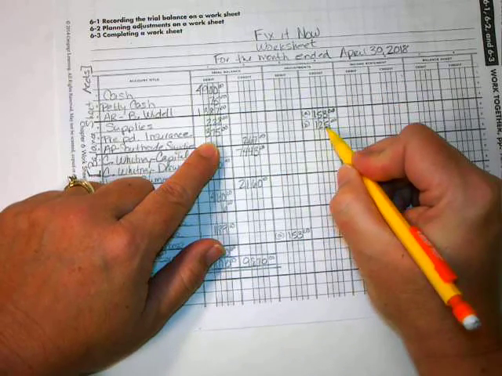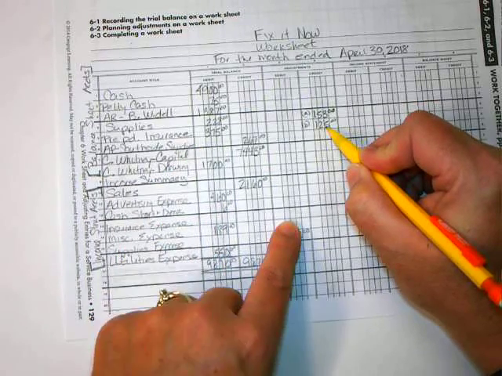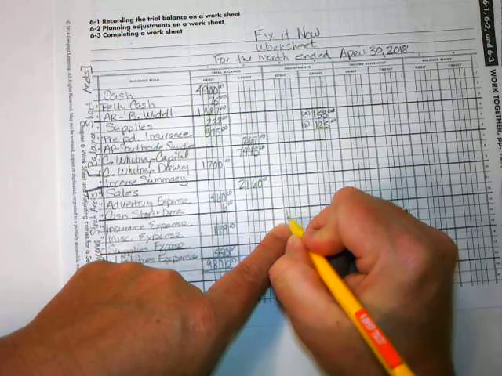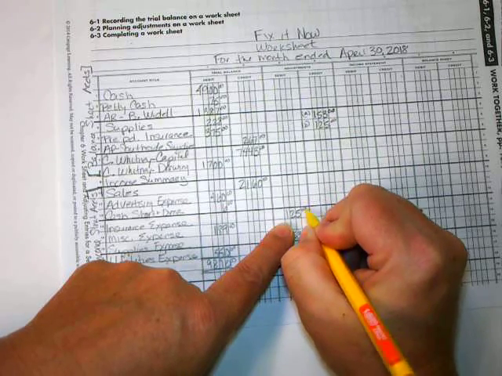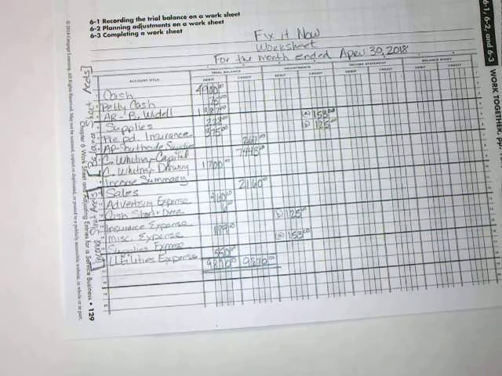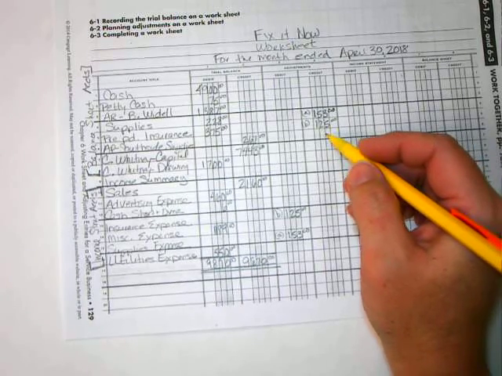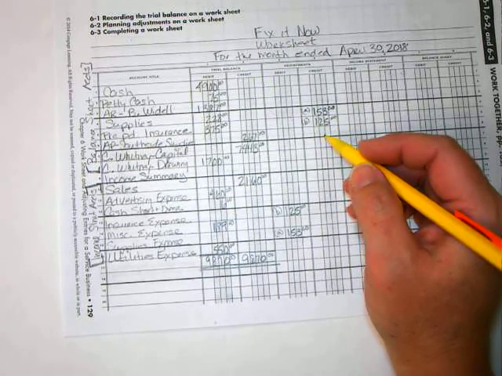And there's my credit. I have to have a debit. Which account? Insurance expense. Okay, so 125. And we'll label it B as well. Okay, and that's all the adjustments. It says to total and rule the adjustments column.